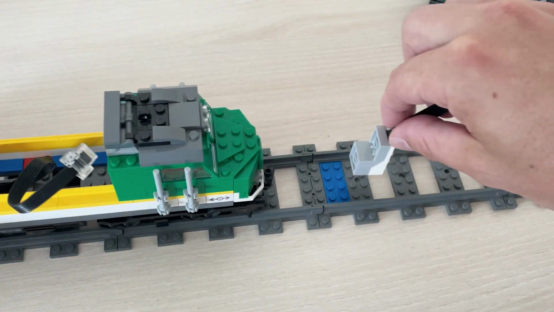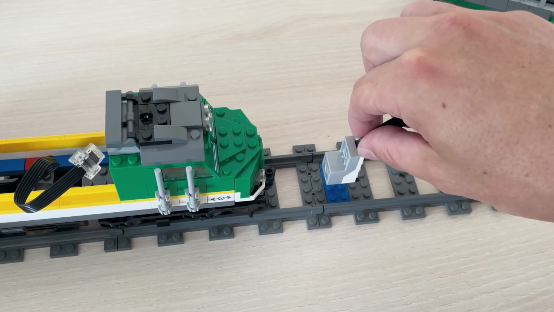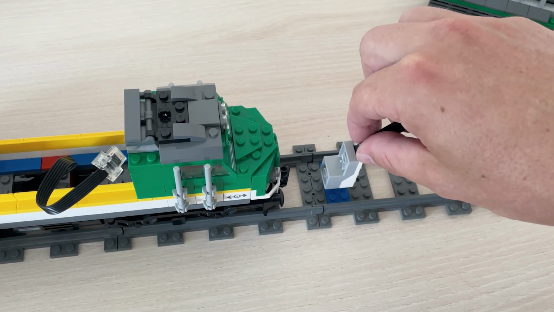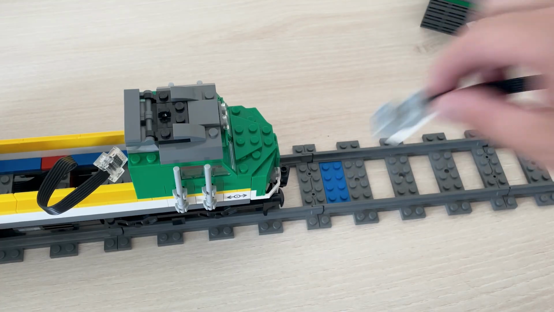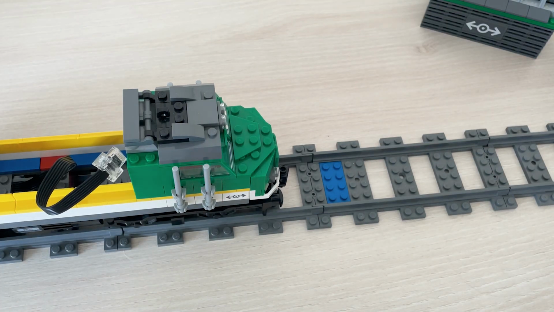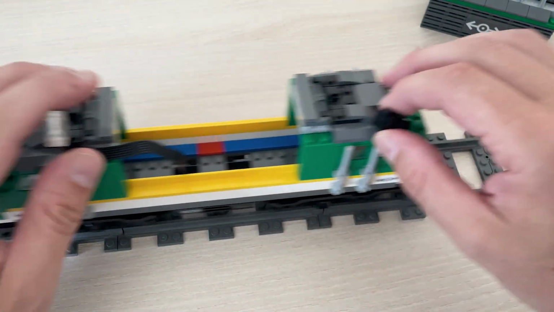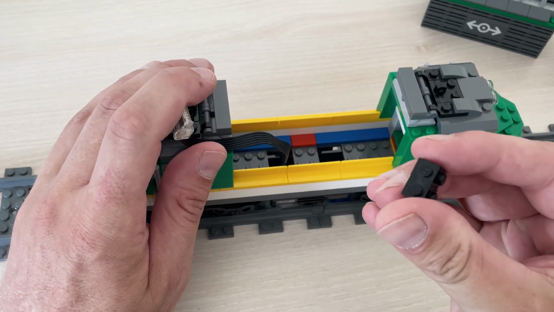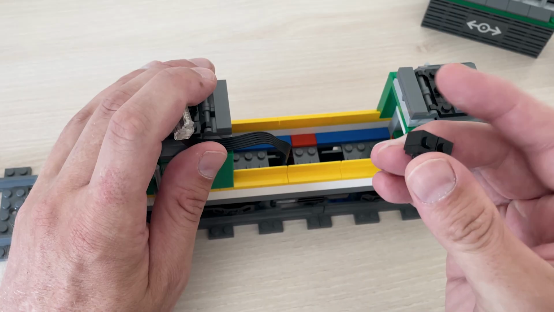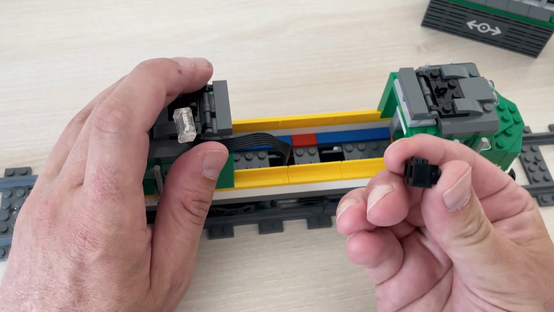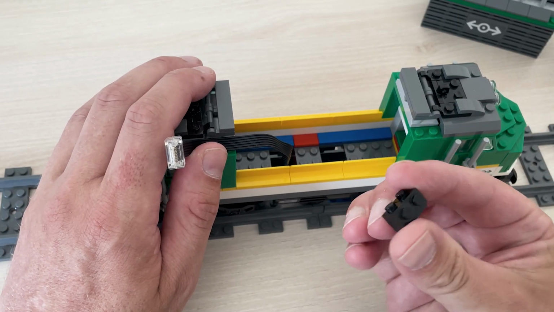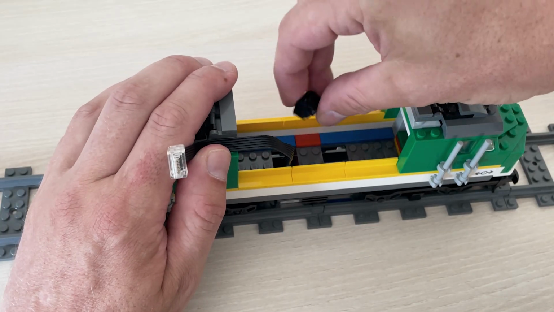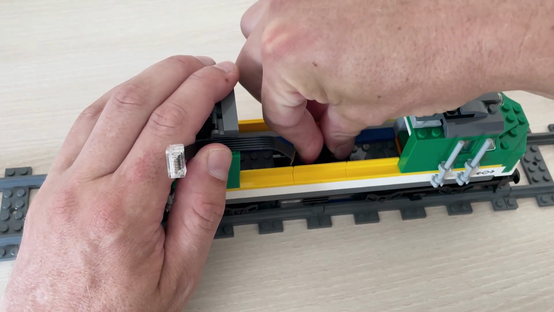You don't want it to be too high above the track, but somewhere along the lines of this, right? So here's how I did it. We just put this in here, so it's 2, what do you call them? I always call them headlight bricks, but they're modified bricks, I think. And then a little plate. Put that in here.